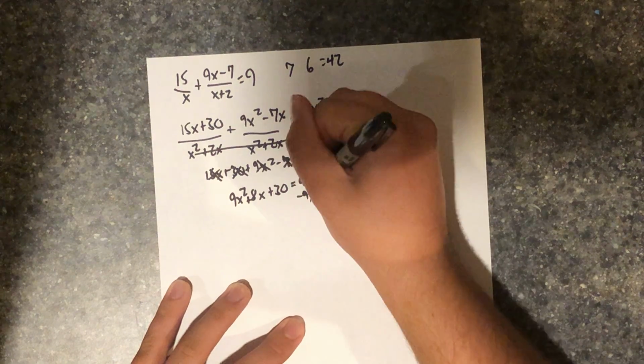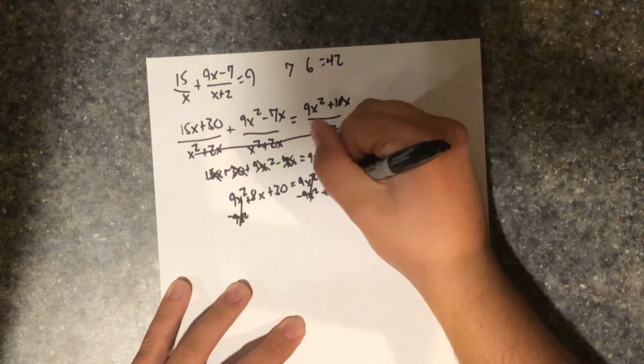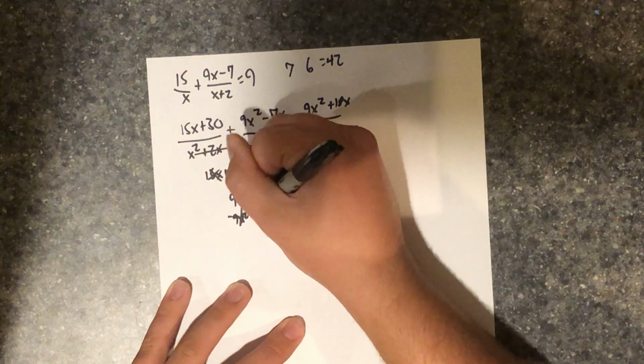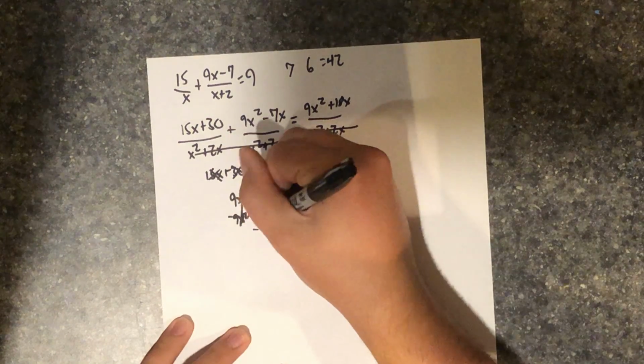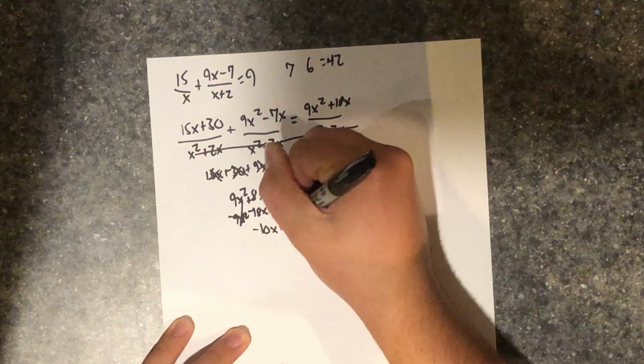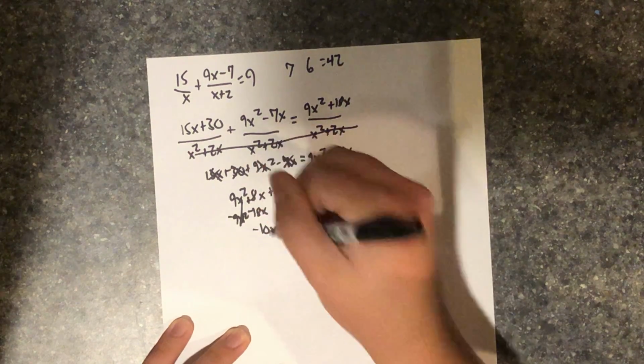Now these 9x squareds will both cancel out, and this 18x will be subtracted from the 8x to give us negative 10x plus 30 equals 0. And now that we have the 0 on the side, we can just factor this side out.